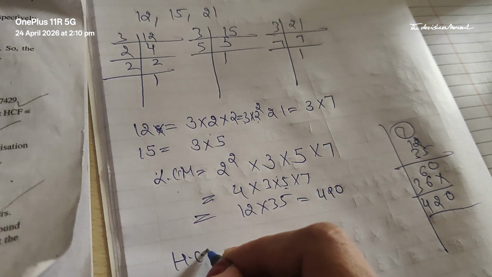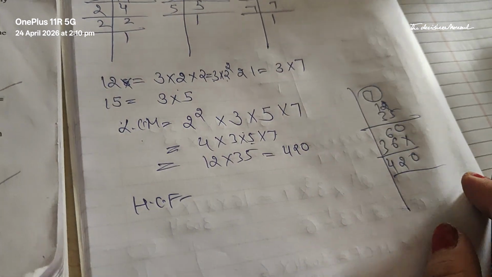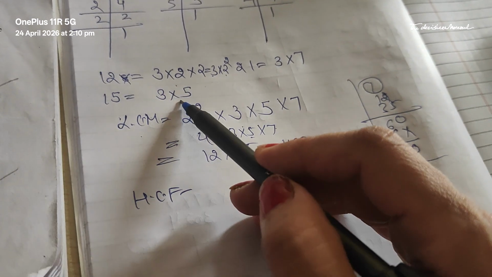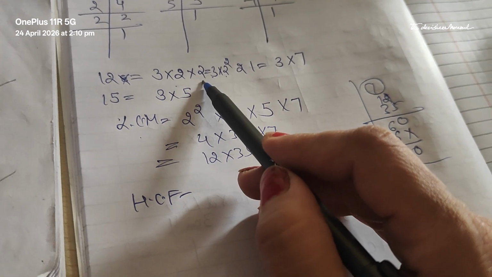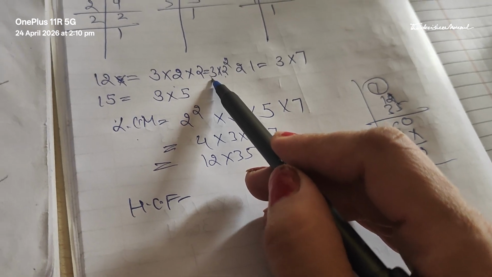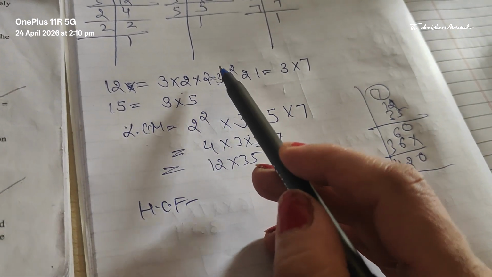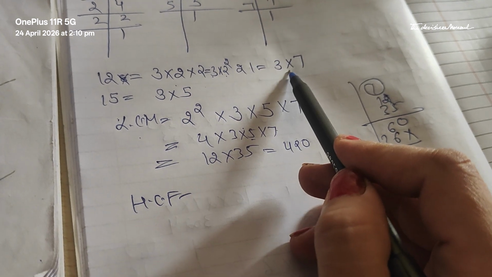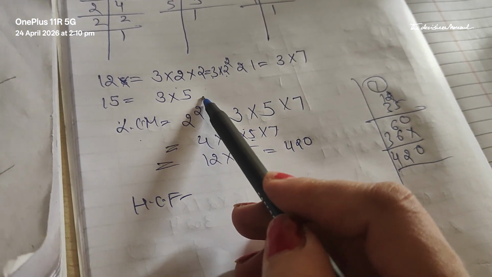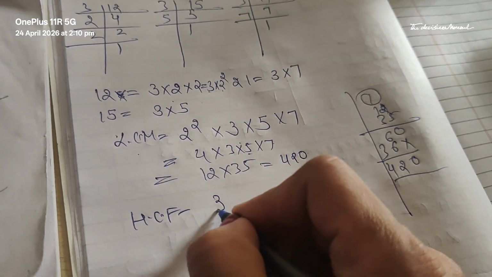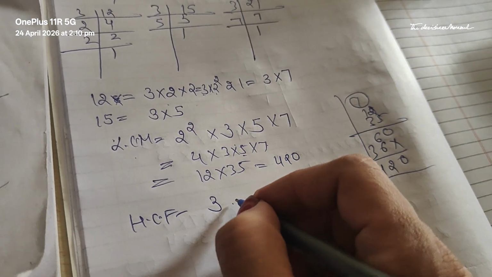Now HCF, you have to find out the HCF. How to find? Pick the common factor in all the three numbers. So which is the common factor? And the list with the least power. The 3 is common in all these numbers, and the least power is also 1. The power is the same in all the numbers. ठीक है, हम इसमें से 3 फैक्टर पिक करेंगे और उसकी पावर भी 1 ही है. So HCF will be 3 only.